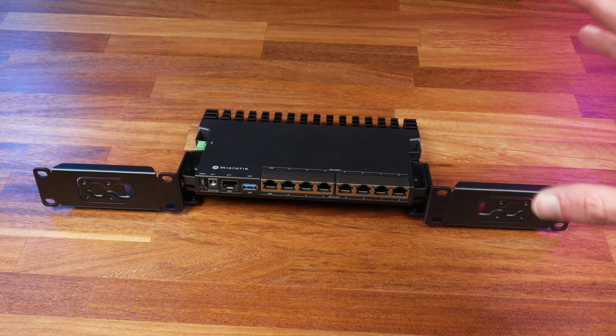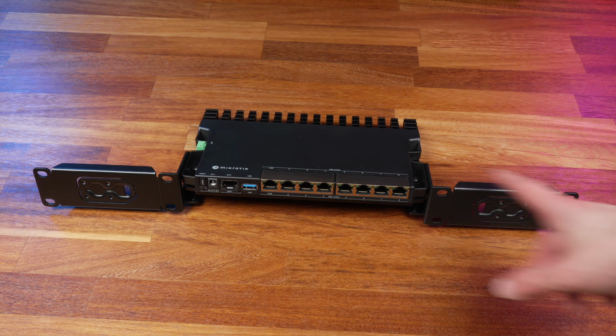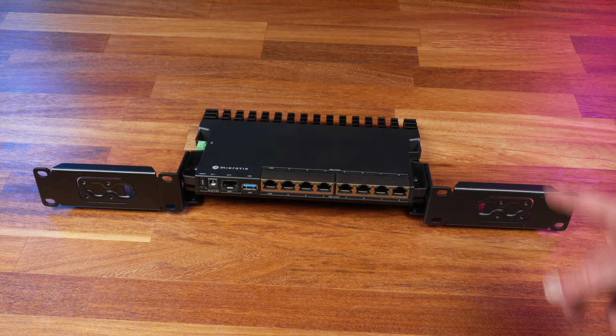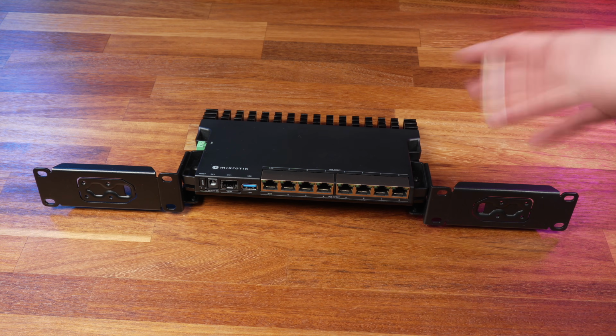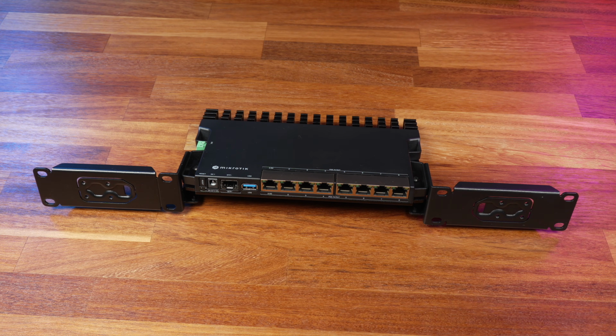Now, there's one final thing I want to quickly cover with this, and it's something some people might be wondering after seeing this rack mount design, and that is, can you fit it into those sort of mini 10-inch racks that a lot of people are playing with nowadays, sort of trendy new home lab thing? And the answer seems to be, it depends.